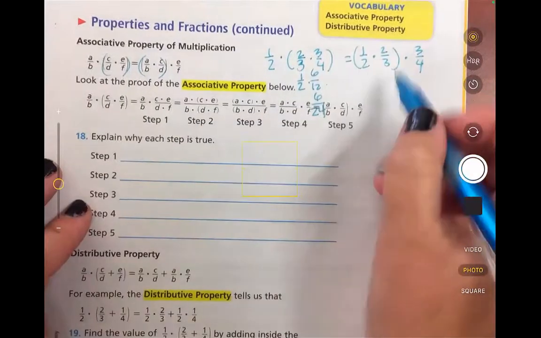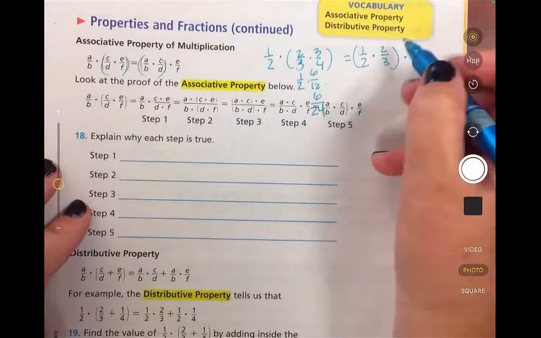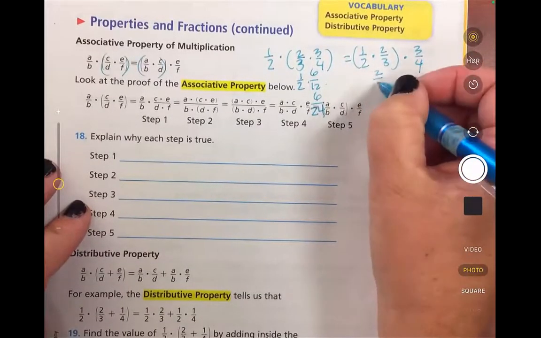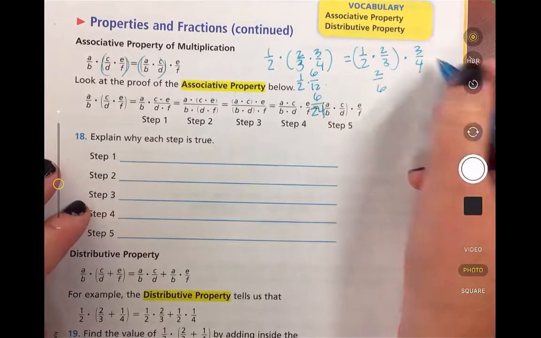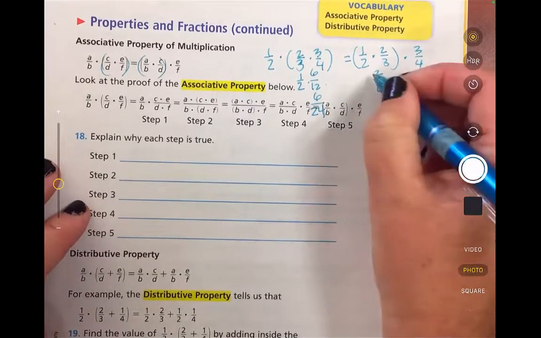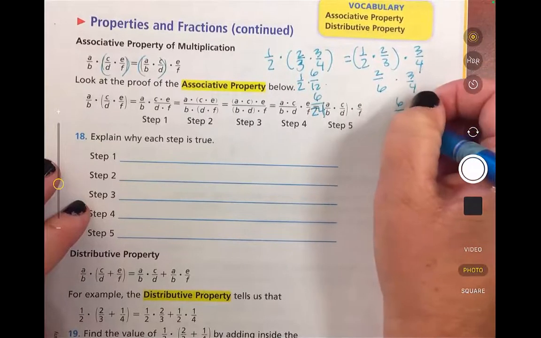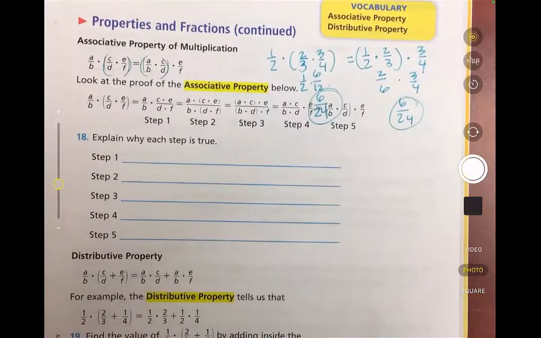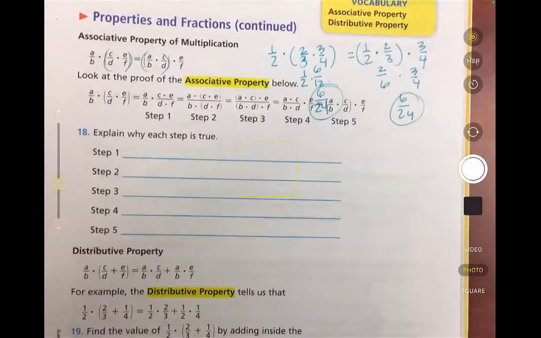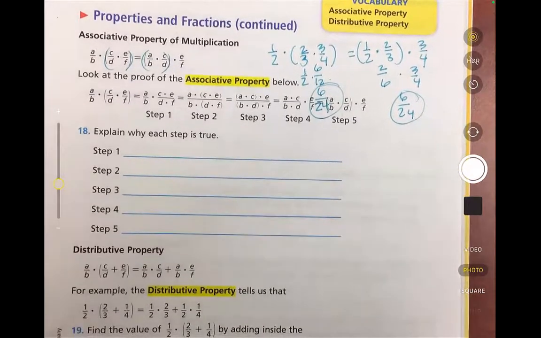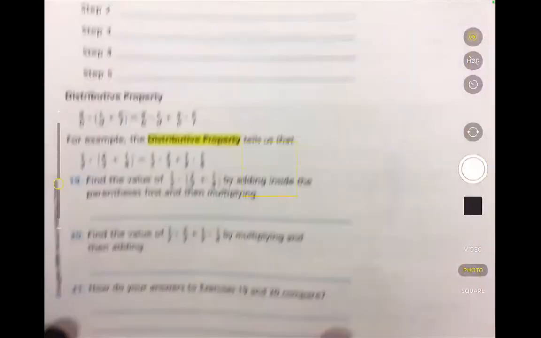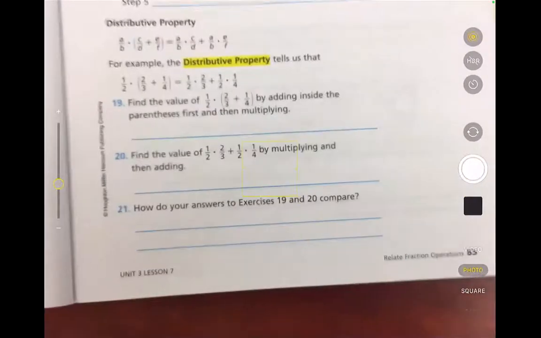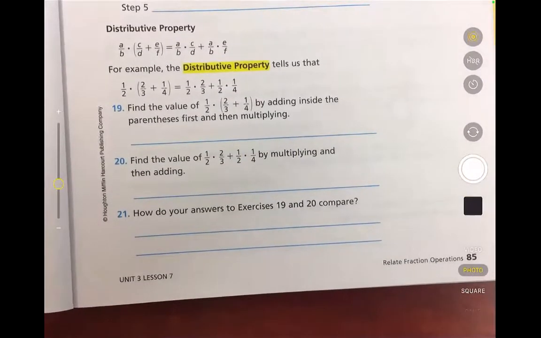Let's see if I get the same thing over here when I do the parentheses first. 1 times 2 is 2, 3 times 2 is 6, times 3/4. 3 times 2 is 6, 6 times 4 is 24. Same answers at the end, right? Since it's multiplication all the way through, it doesn't matter the order that I multiply in. I can multiply in any order. Okay? That is our associative property. Whew. Distributive property.